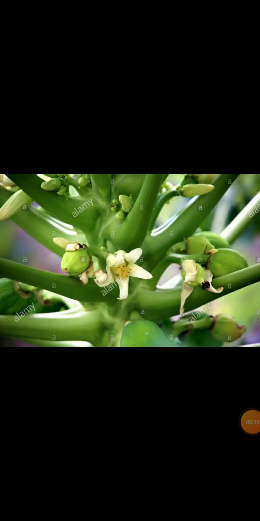The flower which contains either male reproductive part or female reproductive part is said to be a unisexual flower. Students, uni means one, right? Unisexual: uni means one, sexual means reproductive part. That way, remember what it is. A flower which contains either male reproductive part or female reproductive part is known as unisexual flower. Only one it will have, either male or female reproductive part.